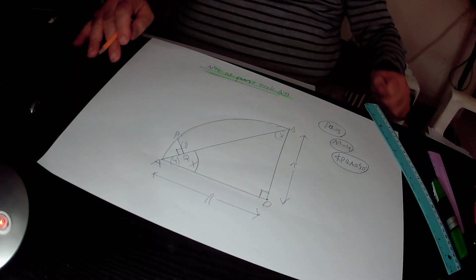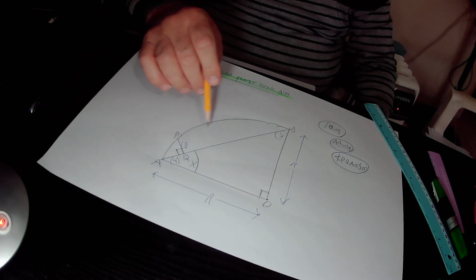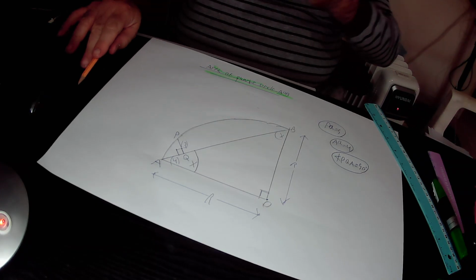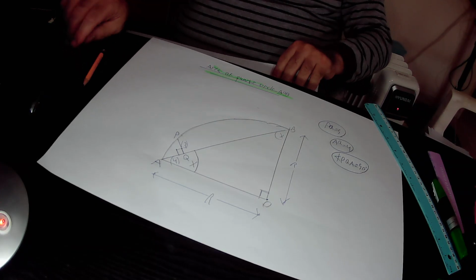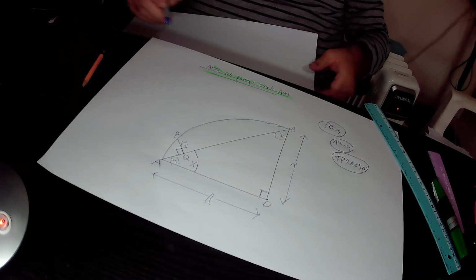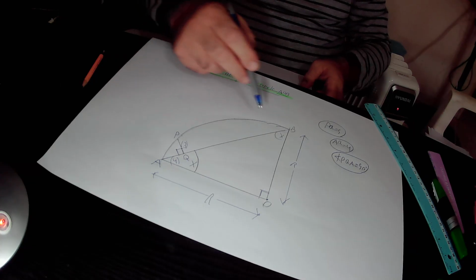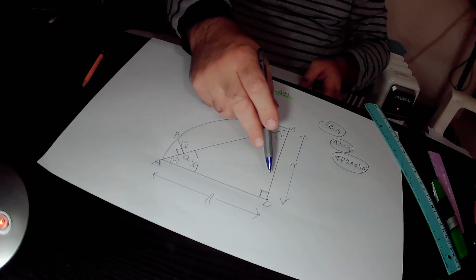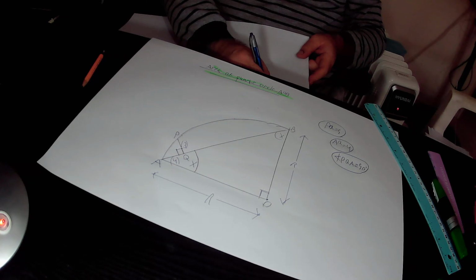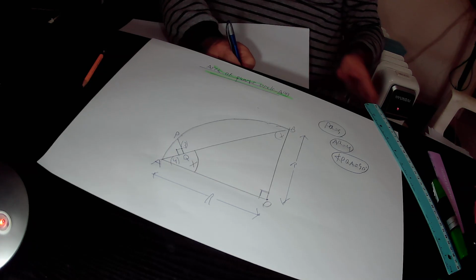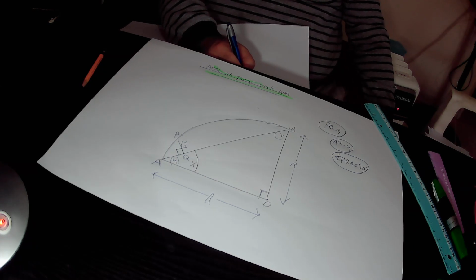In the next step, we'll focus on this right triangle ABO. In the right triangle ABO, the sum of the angles must be equal to 180 degrees. So which angles do we have in the right triangle ABO? x plus x is 2x, plus 90 degrees. In total, they must be equal to 180 degrees according to the rule that says that the sum of the angles in a triangle is equal to 180 degrees.